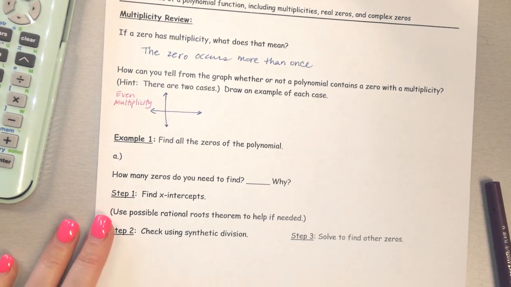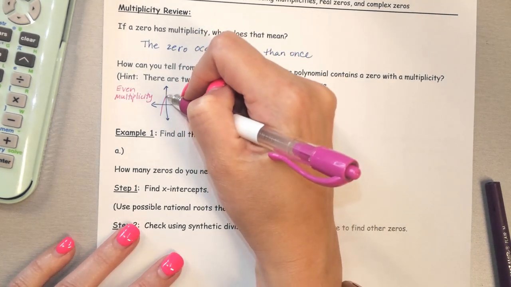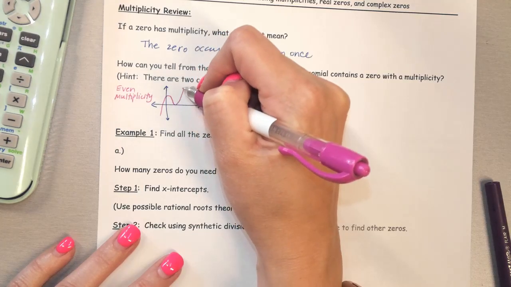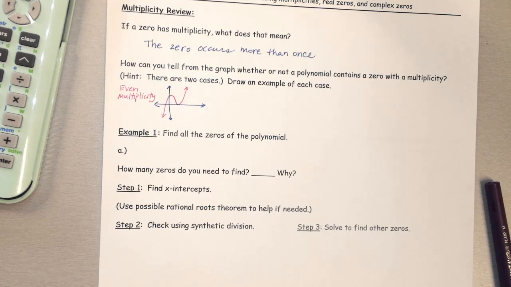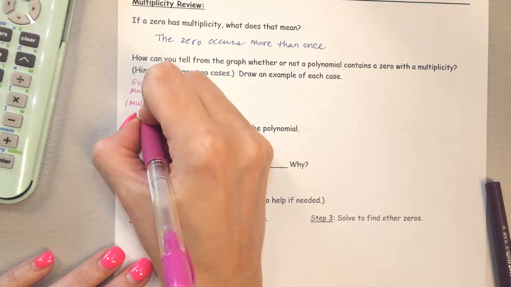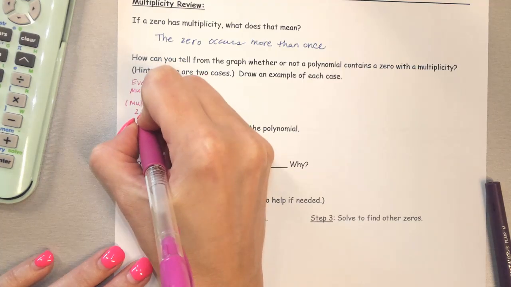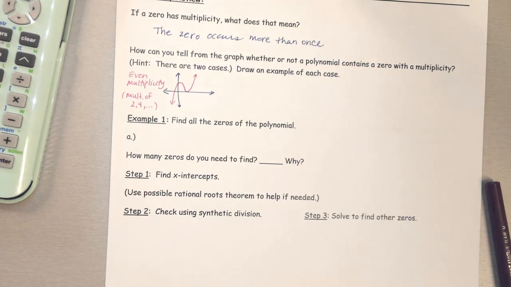Okay, there's an even multiplicity if it touches the x-axis and it does not go through. Okay, so an even multiplicity could be a multiplicity of 2, 4, 6, 8, so on and so forth. We're not going to be working with polynomials that are that big, so the most you'll ever see would likely be 4.